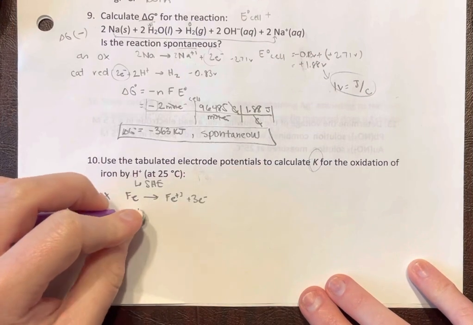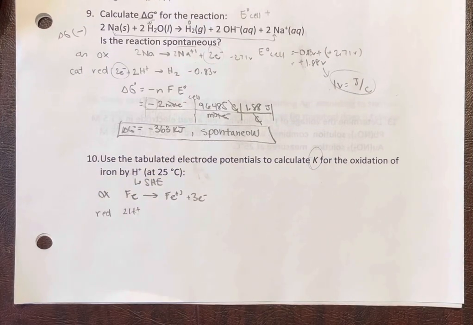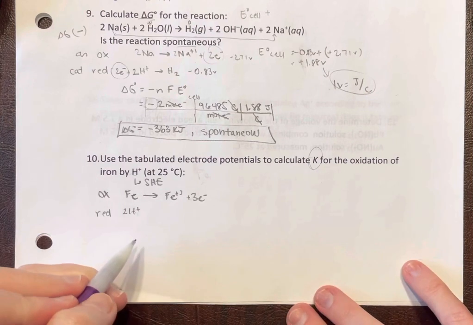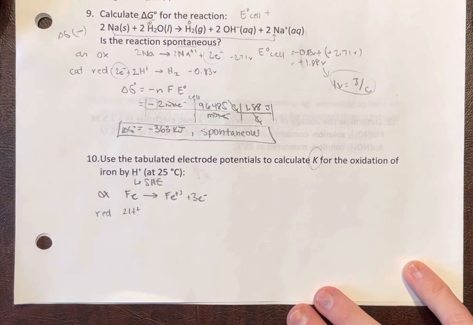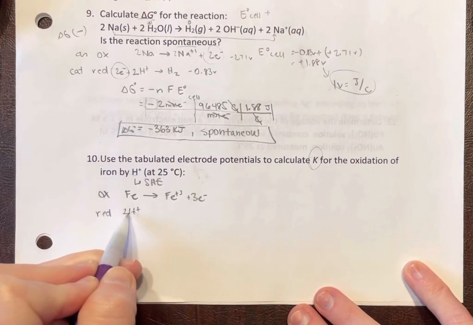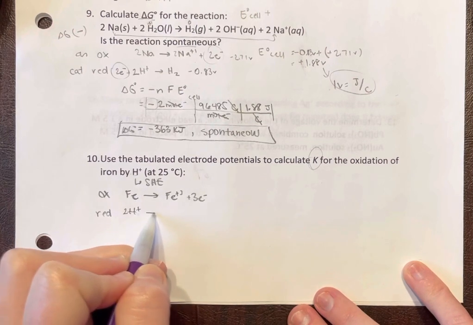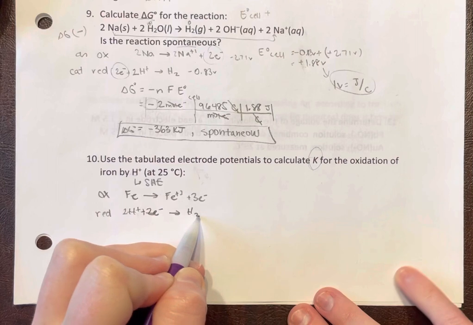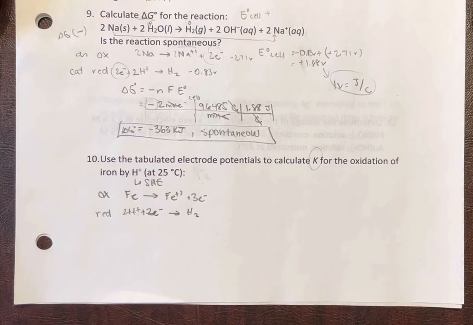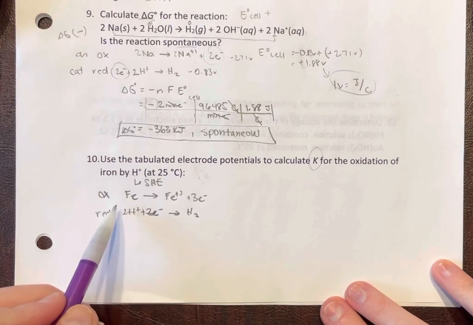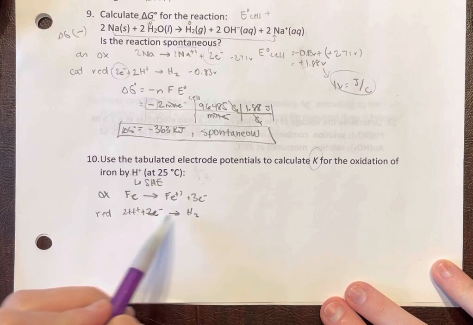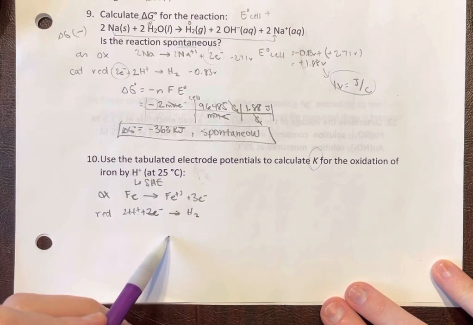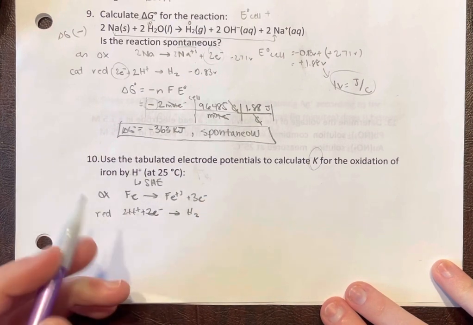I'm using this one because it illustrates the equation a little bit better. It's more straightforward when you have, here we go, H+ plus 2 electrons is going to make H2. Now, what we need to make sure here is that we balance these electrons. Do you see how this is not balanced?